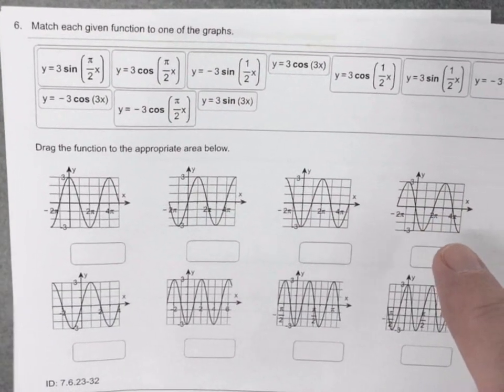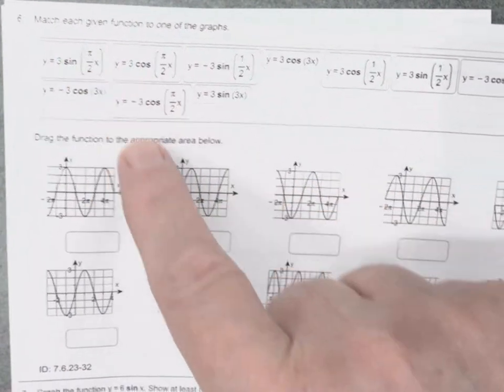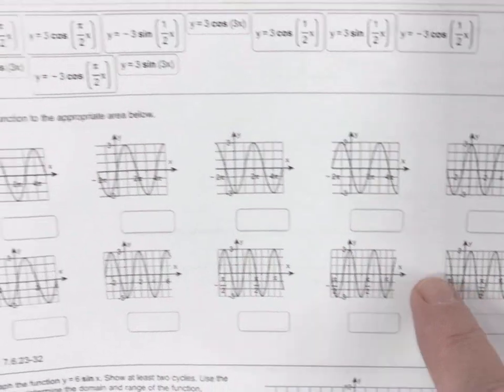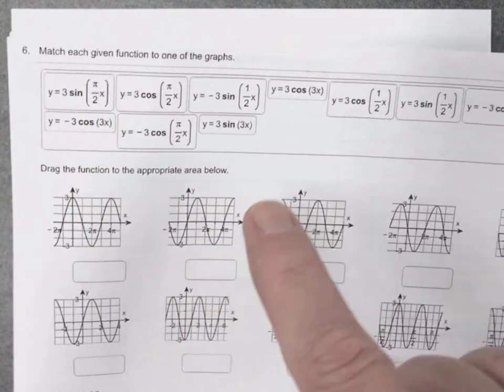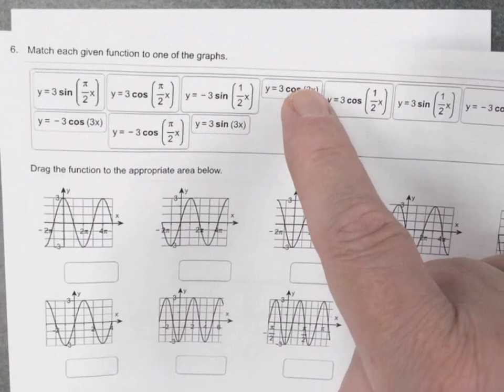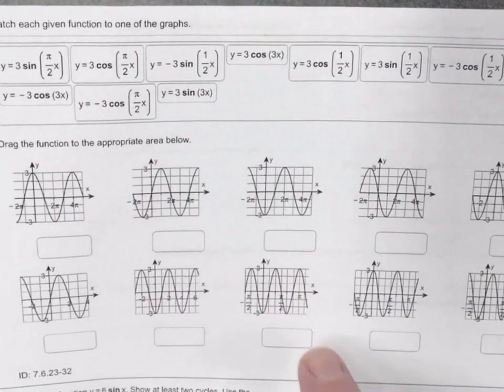When you do this problem online, whenever you decide which graph is the correct one for this equation, you grab it and pull it here. And then when you decide which graph is correct for this one, you grab this one and you place it here.